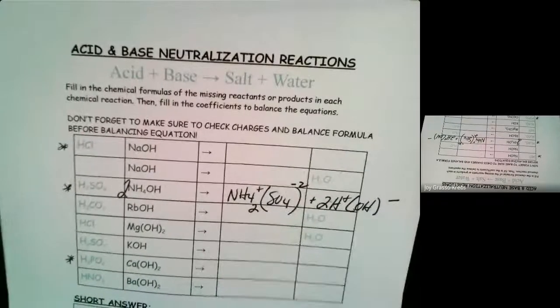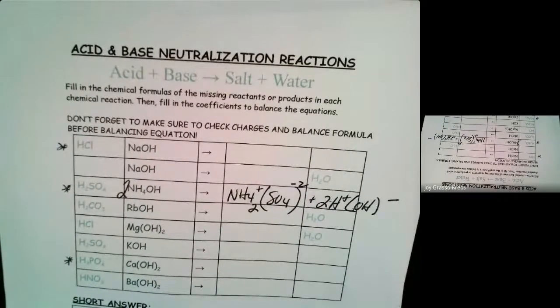Hi, everyone. I just wanted to do an extra help follow-up video regarding this sheet, which was the acid-base neutralization reaction. Many of you did not balance these equations. Either you didn't attempt it or you didn't do it at all. So I would like to refresh you and redo some of these equations. So the first one that I'm going to look at is number 1.